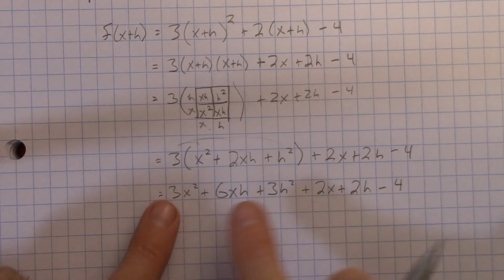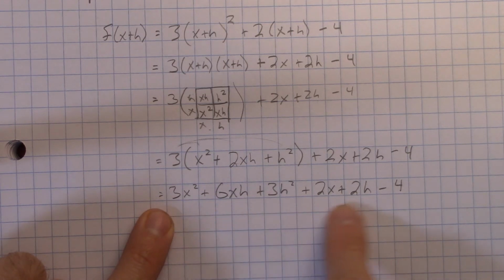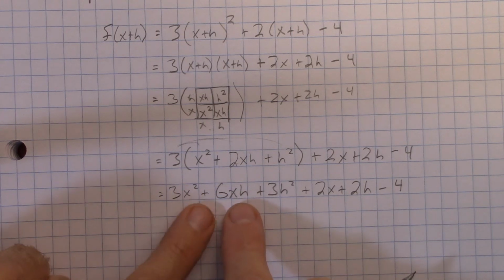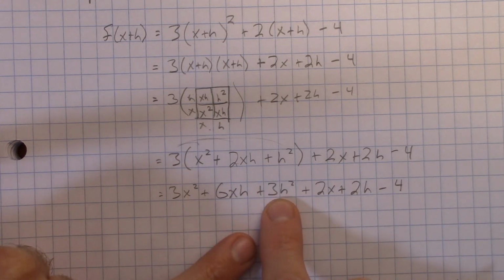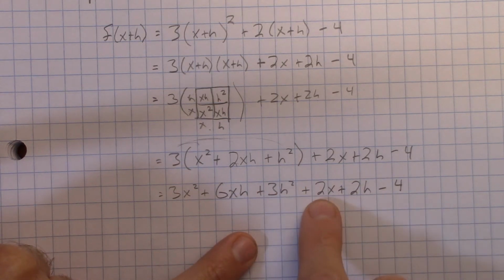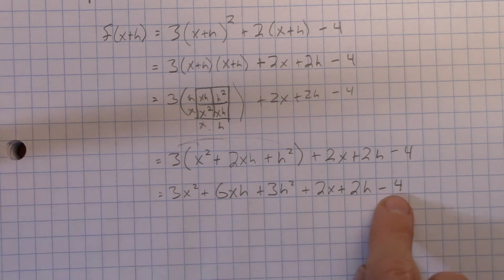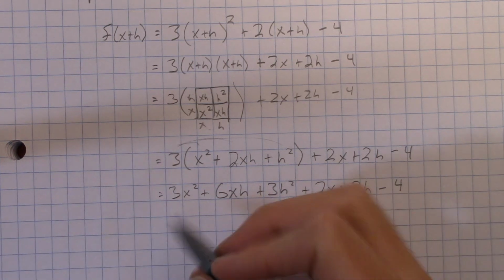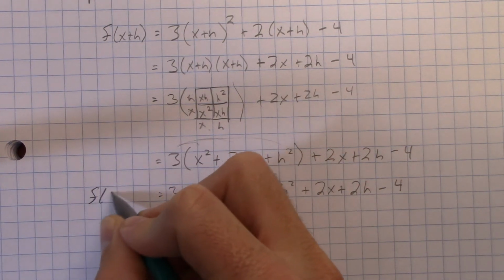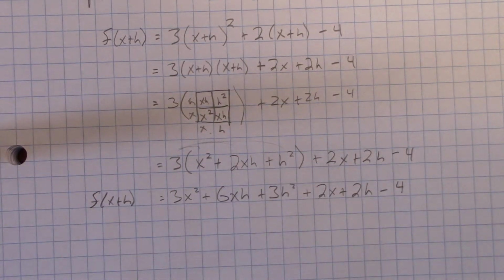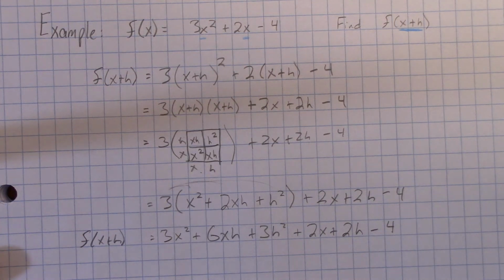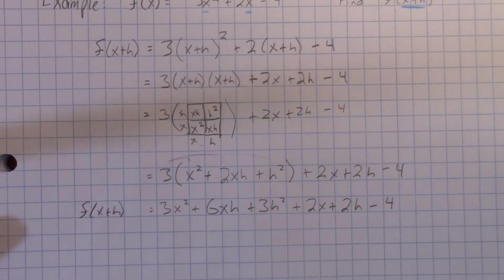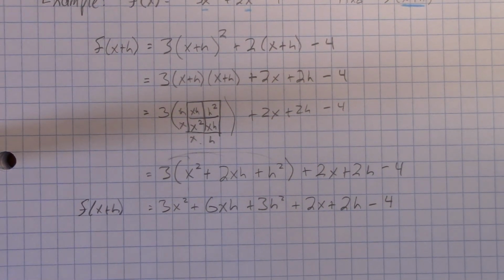And then you just want to double check. Are there any other x squared terms in here? No, I can't do anything with that. Are there any other xh terms in here? Nope. Are there any other h squareds? No. Any other just x? No other just h's. And then just plain old numbers. So this is what f of x plus h equals when you start off with that up there as your original equation. You might be wondering, why the heck would I want to do this?